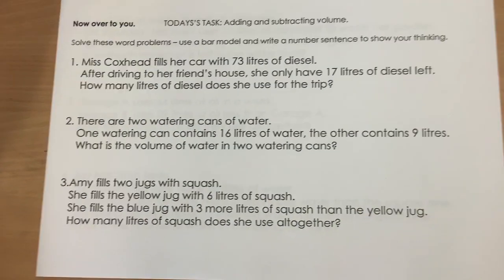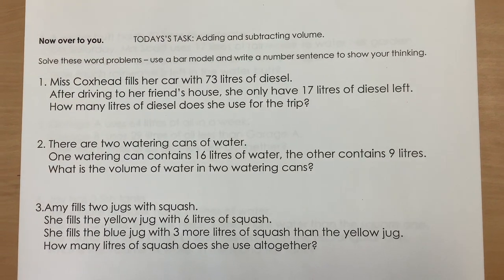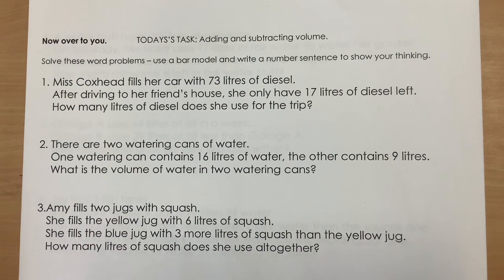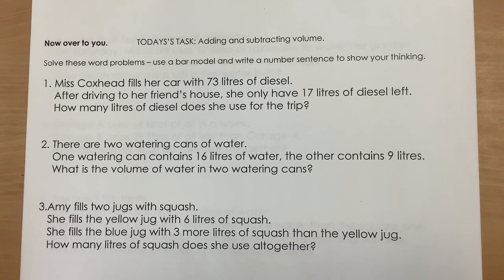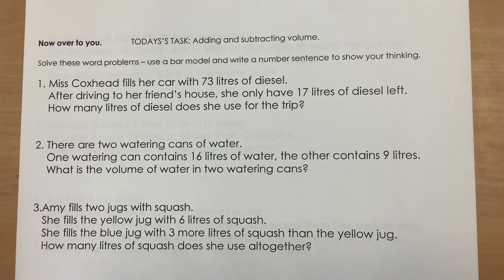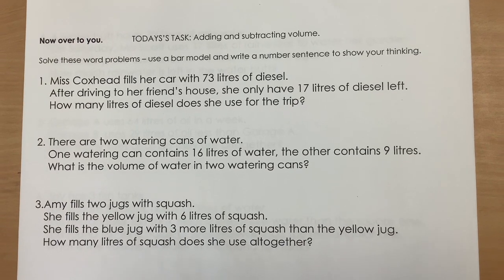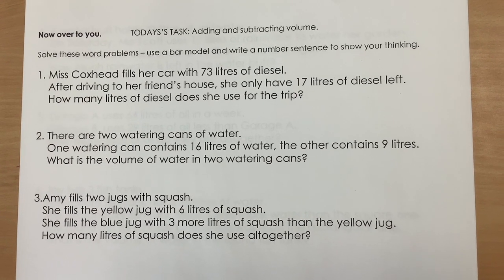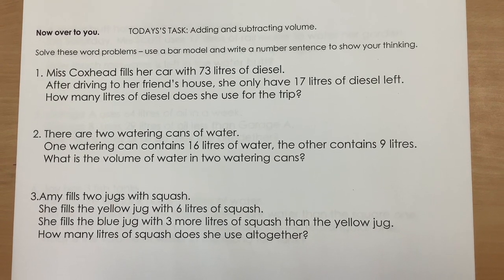So on to today's task. I've given you some word problems. I'm not going to read them all out to you. If you want to pause the video, or you may have printed it out. But you will need to do a bar model, or I'd like you to do a bar model. I know some of you will be able to do these mentally, but please just get into the habit of drawing bar models as well, so that when the questions do become more complicated, you'll be familiar with how to use a bar model to help you. And also write the number sentence to show your thinking.